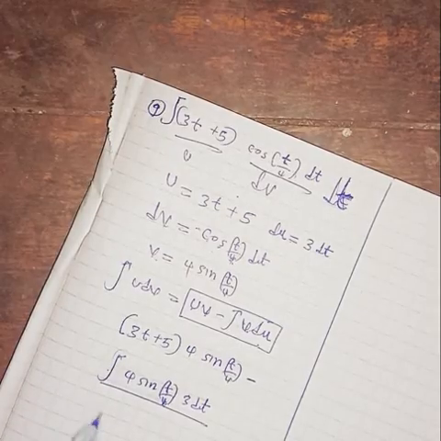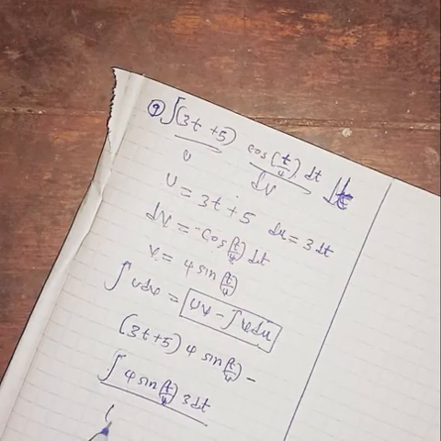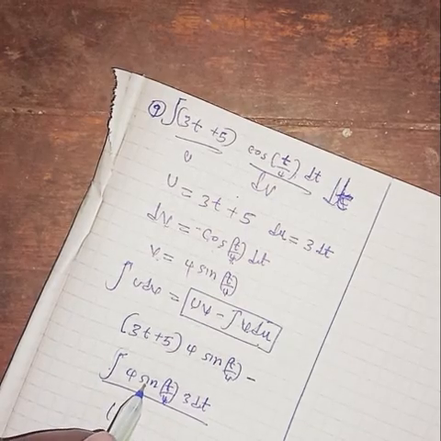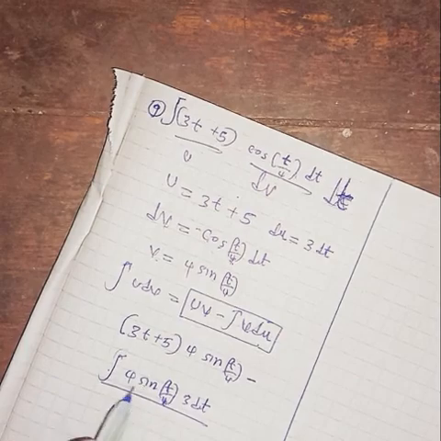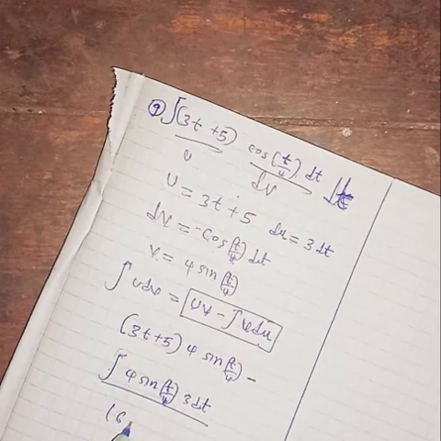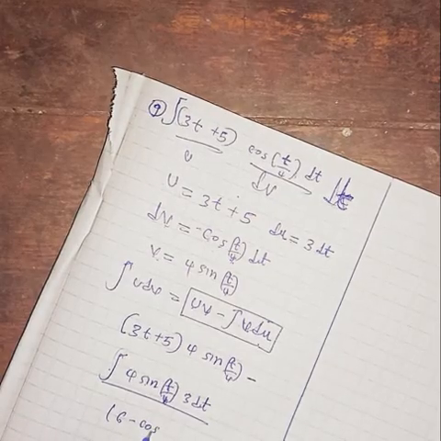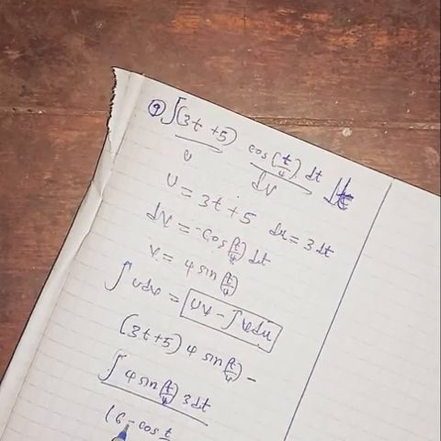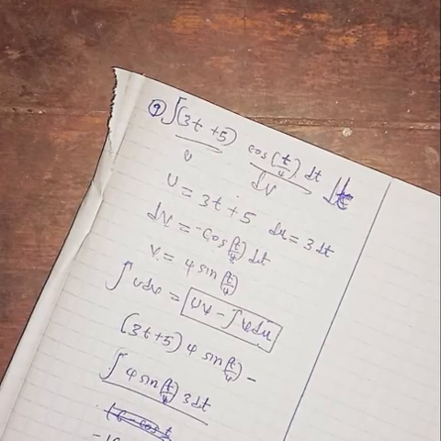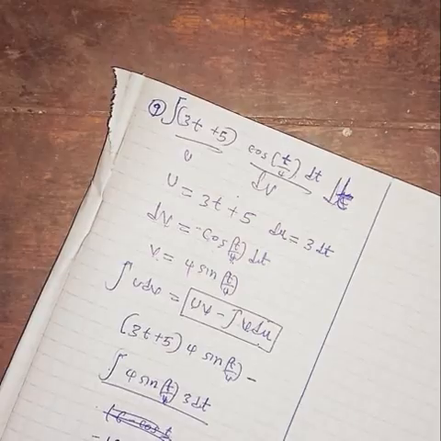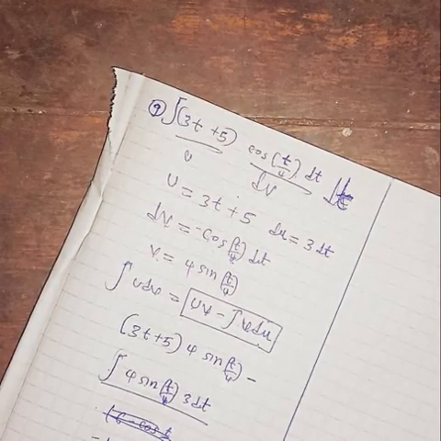So we take 4 times 4 to get 16, and the integral of sine x will be negative cos x. So it will be negative 16 cos t over 4.